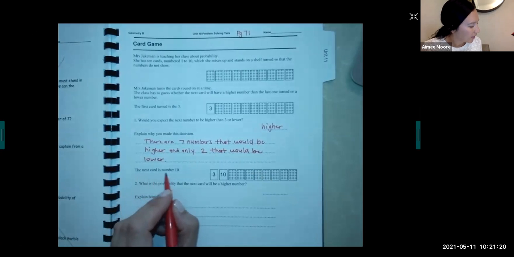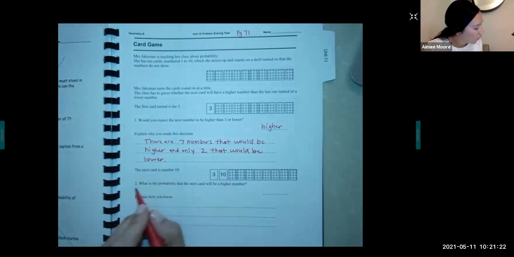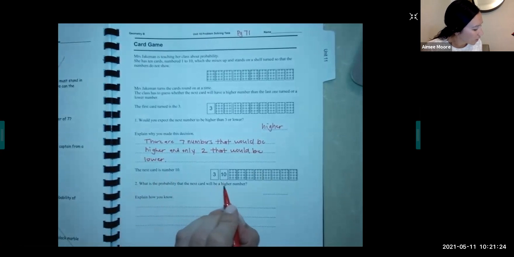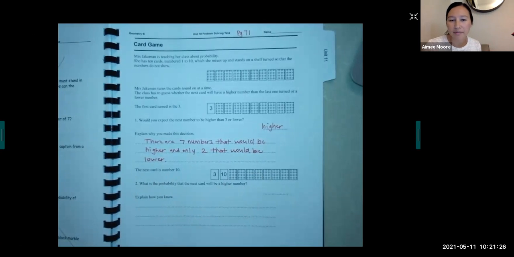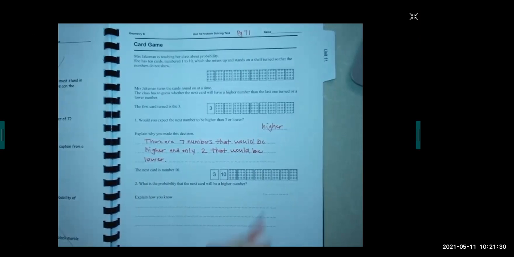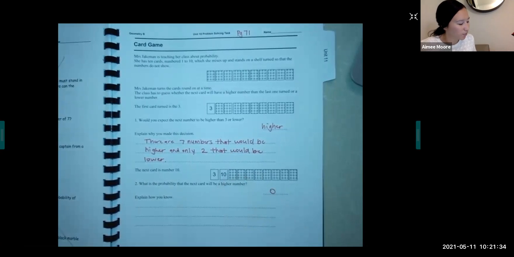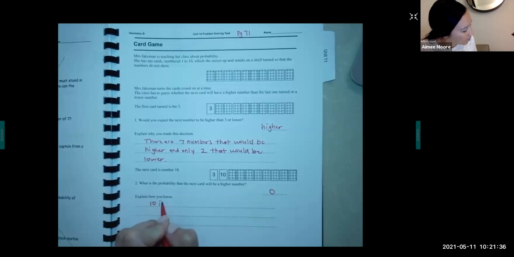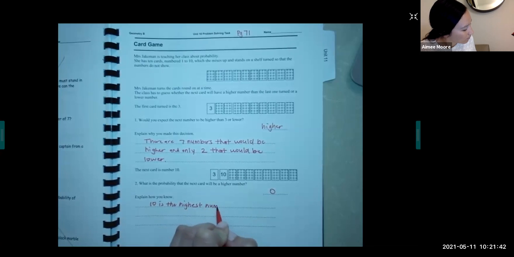Okay, then the next card number is 10. What is the probability that the next card will be a higher number? 0. Good, Jade. It's only 1 through 10, so 10 is the highest number. Any questions on number 2?